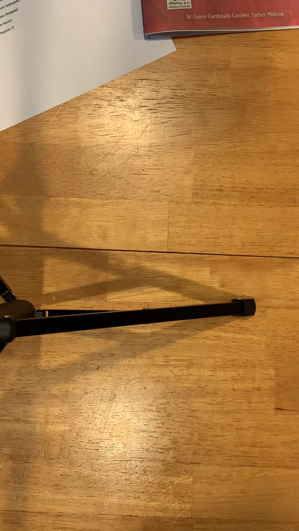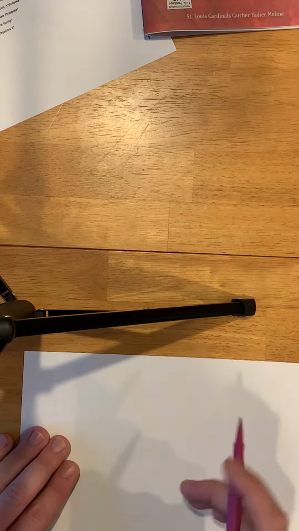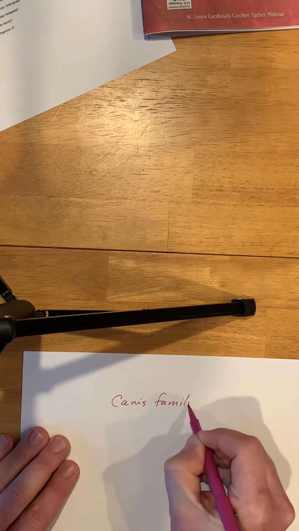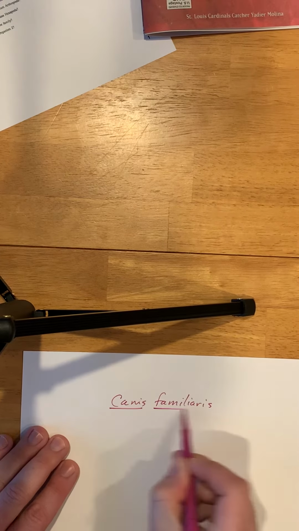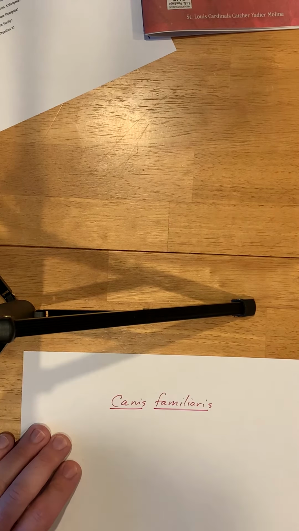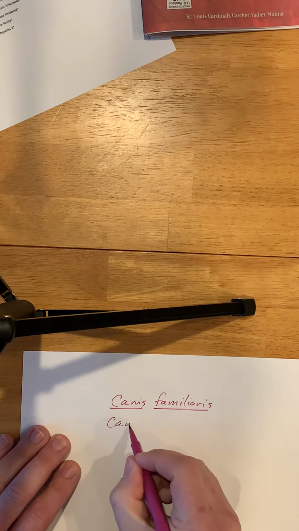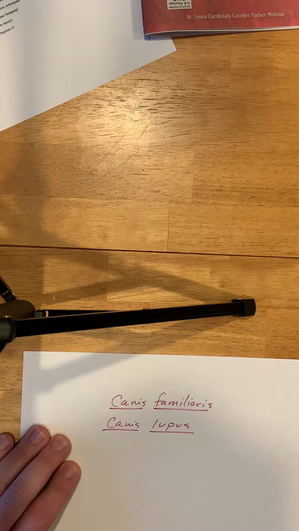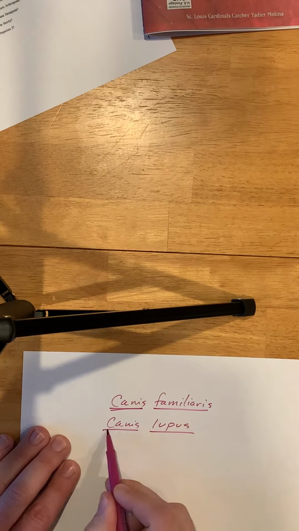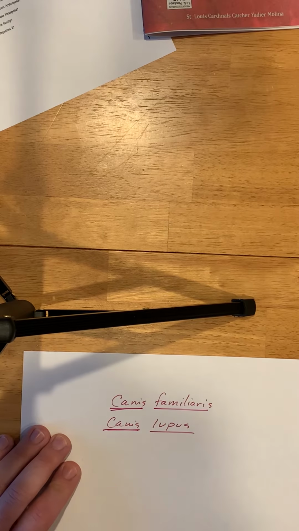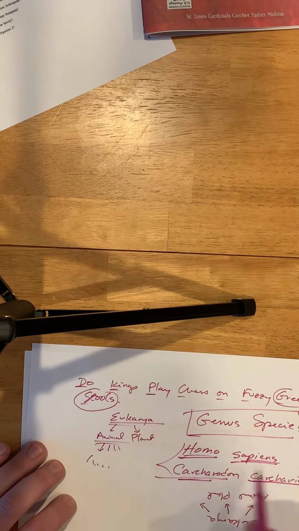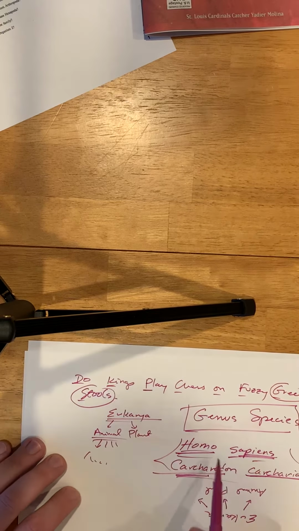But what if I wrote down something that you're all familiar with, which would be Canis familiaris. Canis familiaris is just a common household dog. Now, if I wrote down Canis lupus, that is an actual gray wolf. What do we notice? They actually share a genus, and that would make some sense because a dog and a wolf obviously look relatively similar to each other, and they obviously have some common ancestors. If we went back to us and the great white shark, we don't look anything alike.